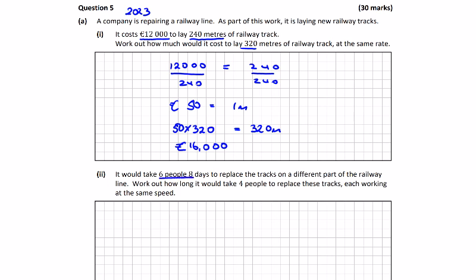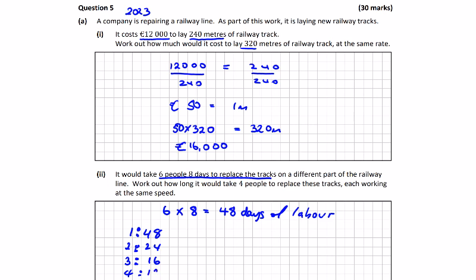It would take 6 people 8 days to replace the track. Well, 6 people working for 8 days is 48 days of labor required. So 1 person would take 48 days. 2 people would have it done in 24. 3 people would have it done in 16. 4 people would have it done in 12. So it's going to be 12 days to replace it with 4 people.